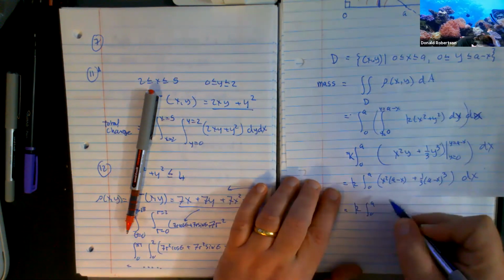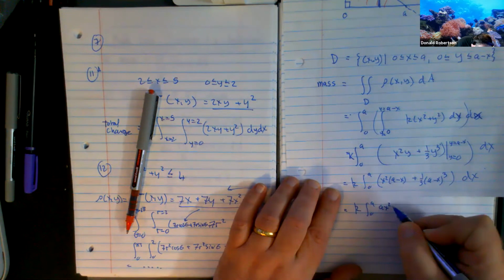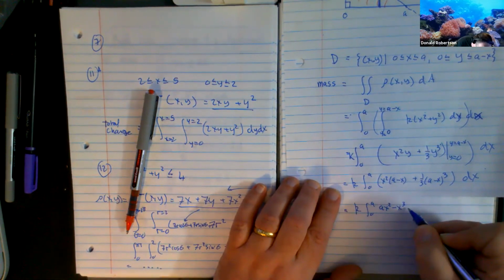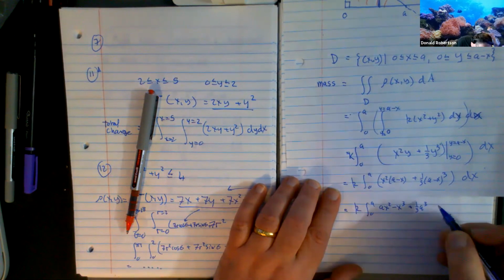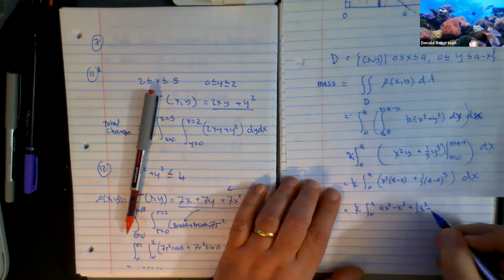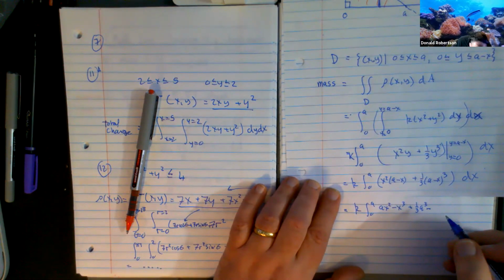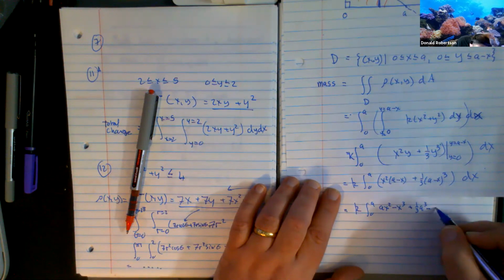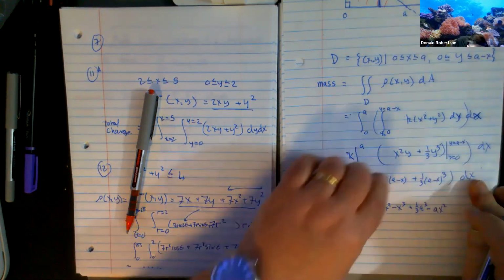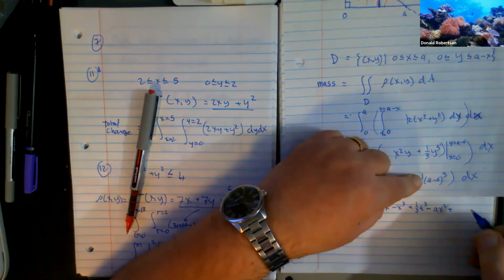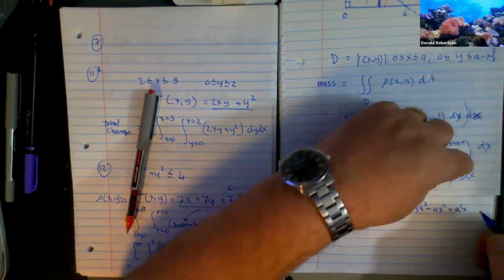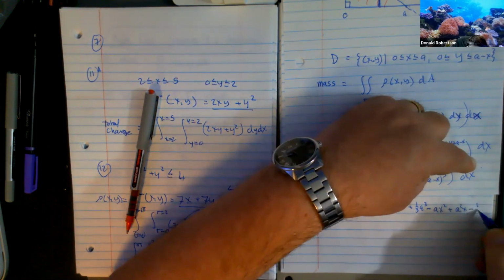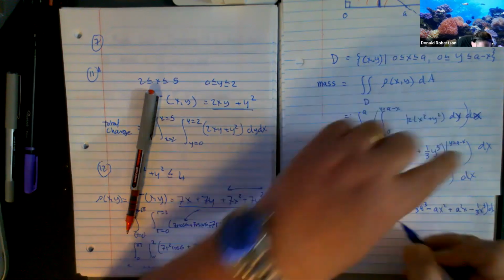So I would end up with an ax squared, a negative x cubed, a 1/3 a cubed, a take away an ax squared, a plus an a squared x, and a subtract a 1/3 x cubed, and you can check that later to see if I did that right.